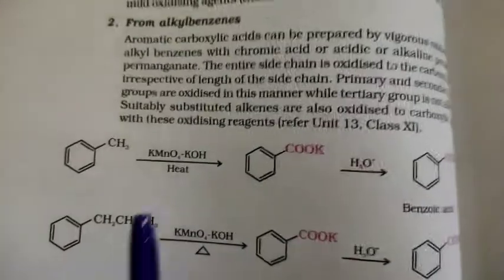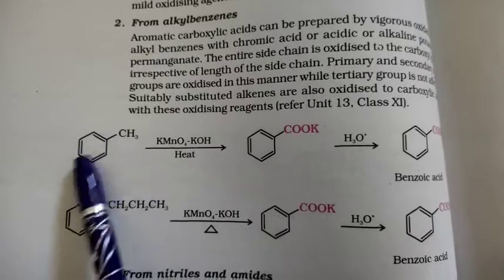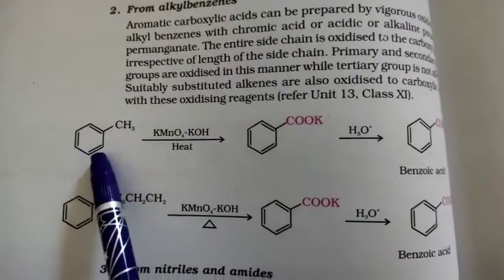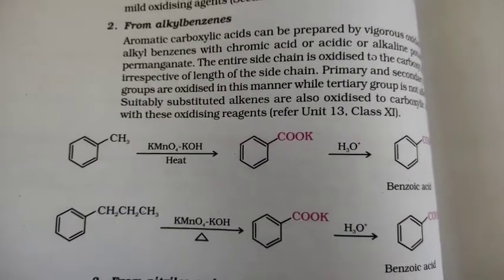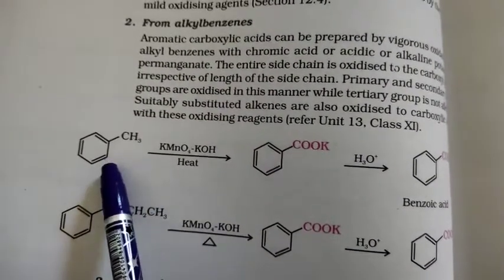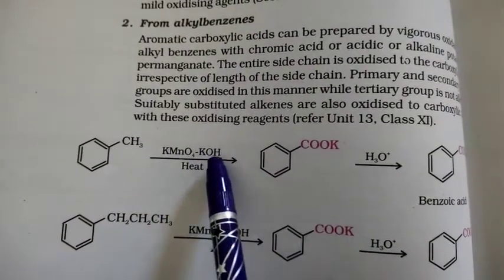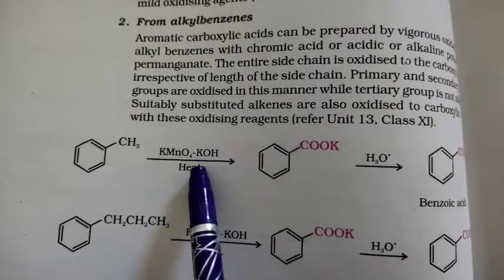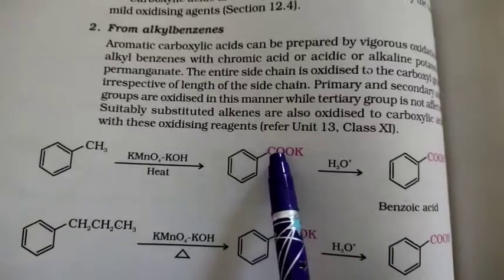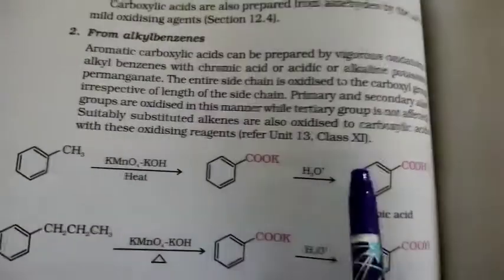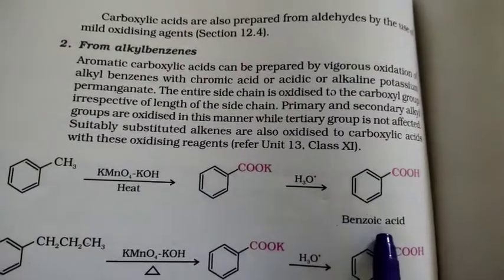The next reaction takes place from alkyl benzene. This is the alkyl and this is the benzene, together alkyl benzene. The alkyl chain can consist of any number of carbons. So alkyl benzene plus KMnO4 and KOH, that is alkaline potassium permanganate, and heat it. You will get C double bond OK, and then when it is acidified, you will get benzoic acid.